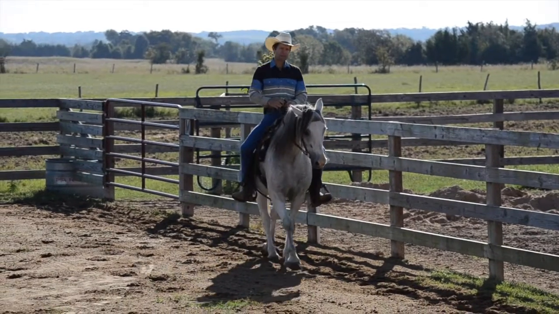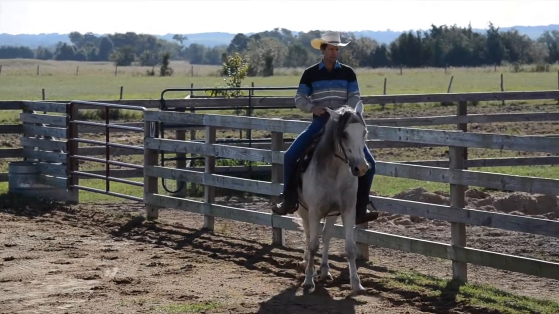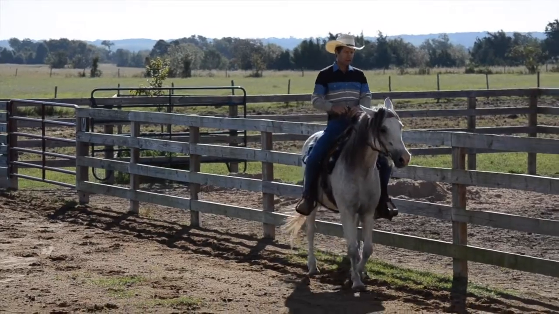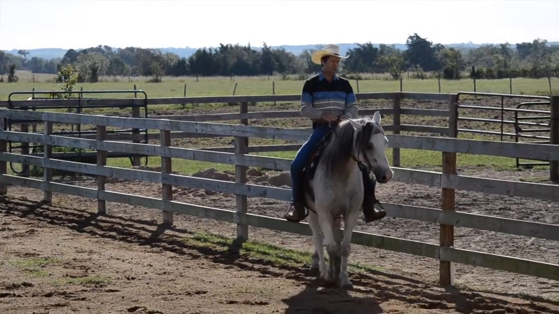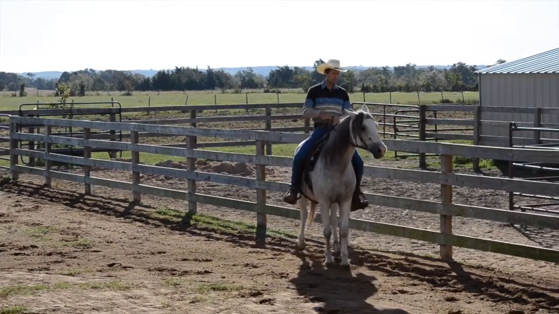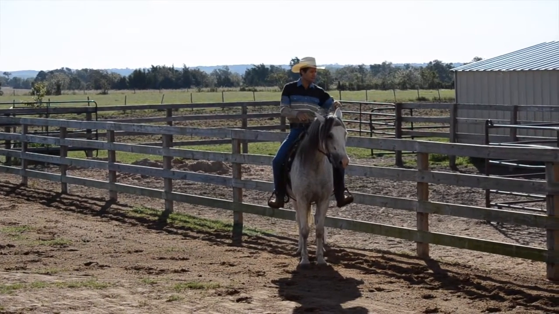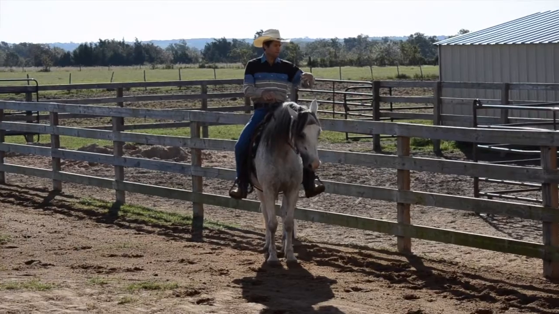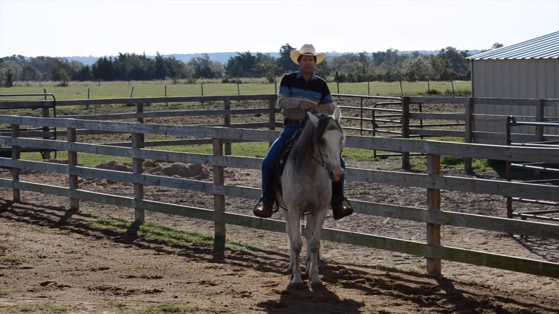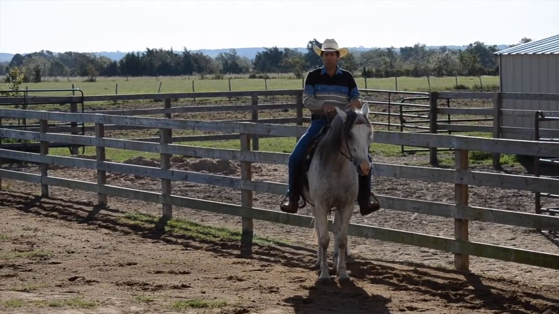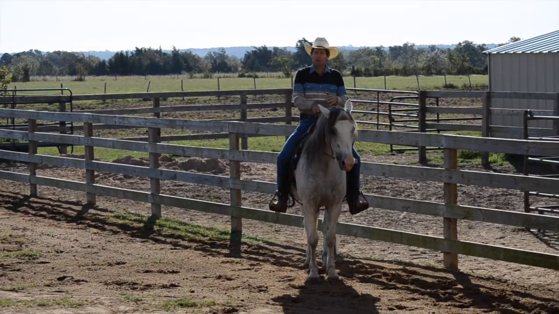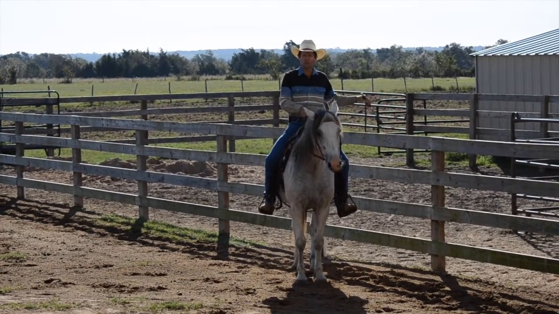So her bend is still in the direction of travel, and I move her hind to the outside. So she's bent to the outside, her hind moves to the outside, and she's in a haunches out position. But it's the same movement, just in reference to the arena wall.